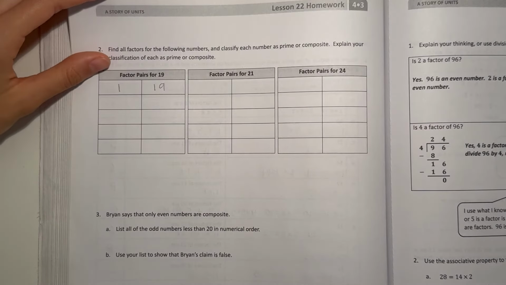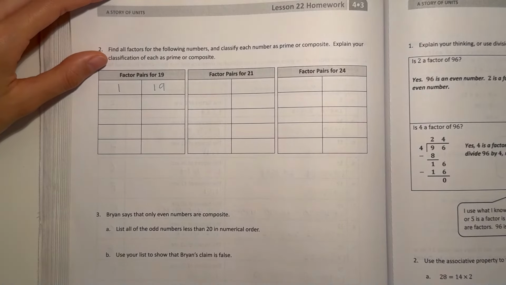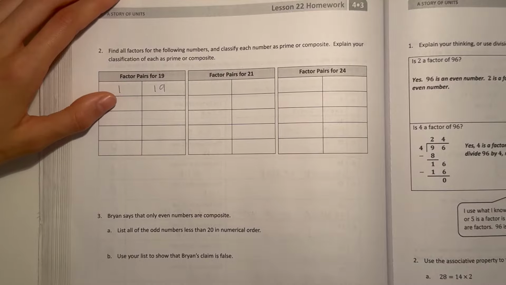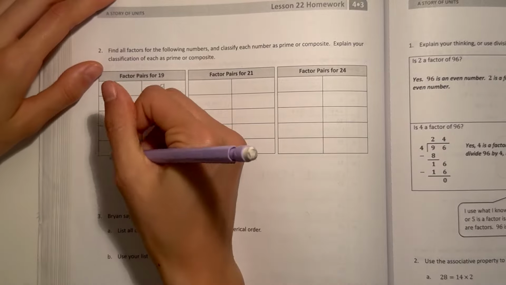But let's see, 2 can't go into 19. Neither can 3, 4, 5, 6, 7, 8, 9, 10. After 9, 10 is also too big to go into 19. So these are the only factors of 19.